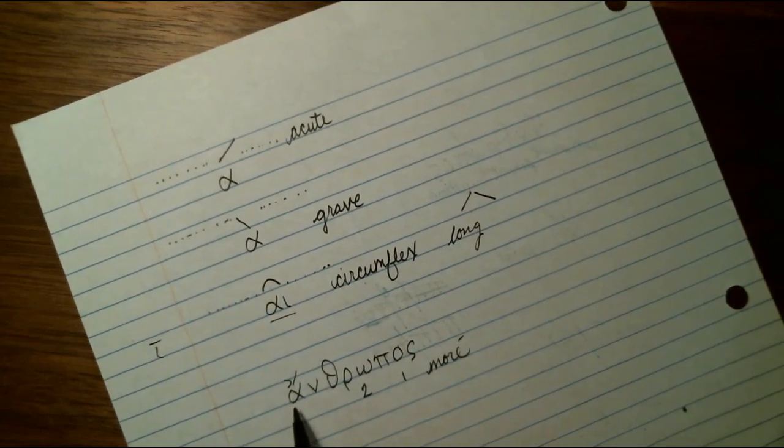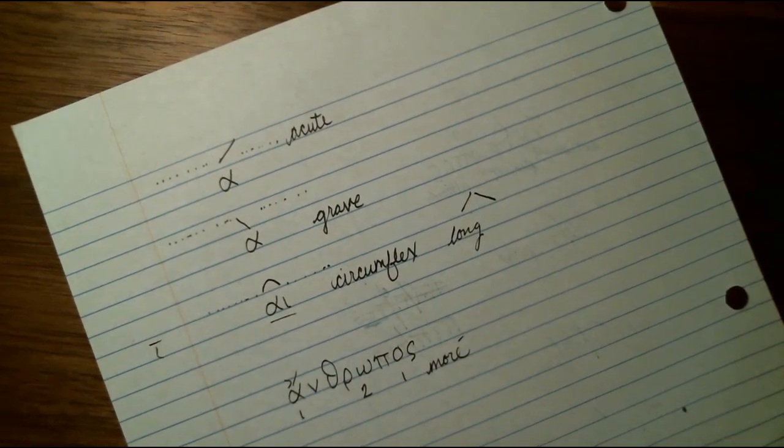And then short alpha here is also one mora, or one portion. Again, let us not lose ourselves in the magic words here. Mora just means portion or lot. It's your assigned portion, right? If you're cutting up a pizza, you get your portion of the pizza, or your mora of the pizza. A syllable will only have one mora or two morae, and there's nothing else to it than that. You're never going to have a syllable with three morae. It's always just one or two.